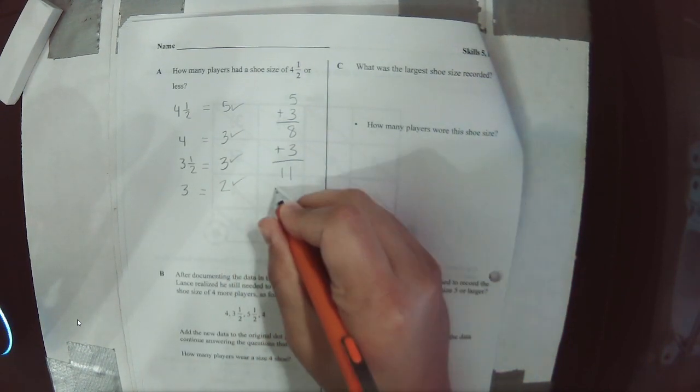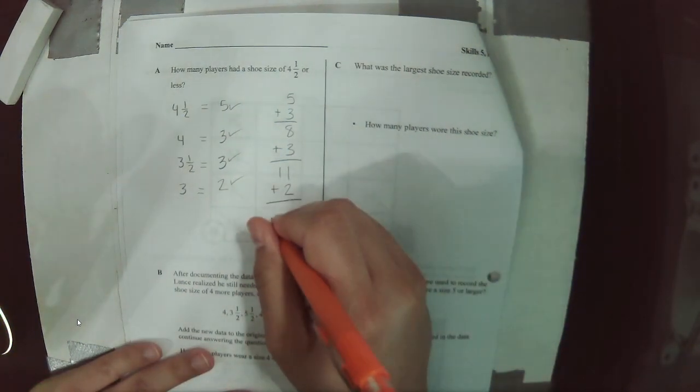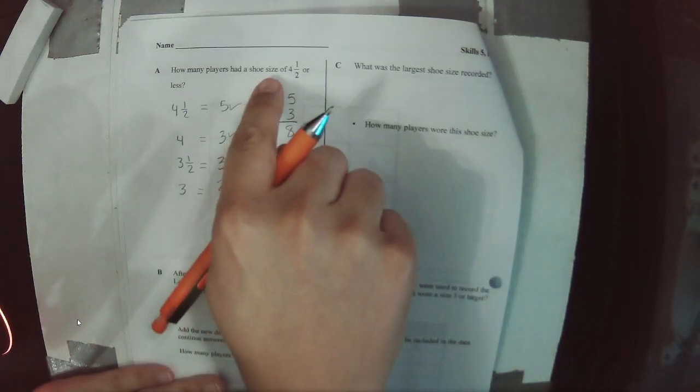Okay. I got one more number, plus 2. What's 11 plus 2? Bradley? 13. That's a lot of people. 13 people on the team wore a shoe size 4 1/2 or less.